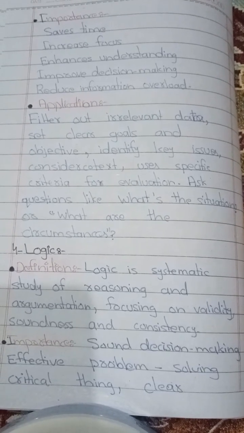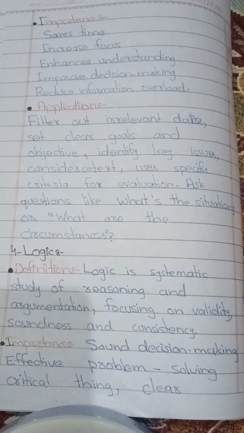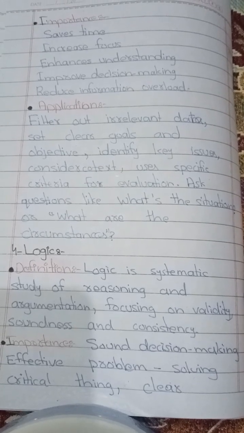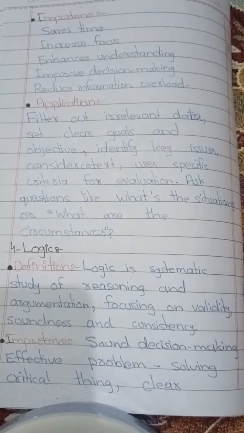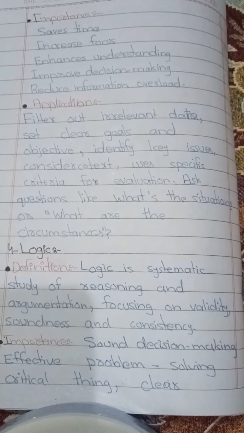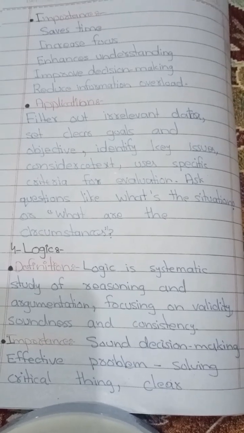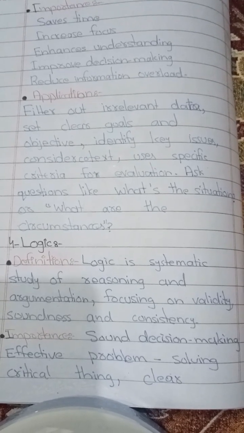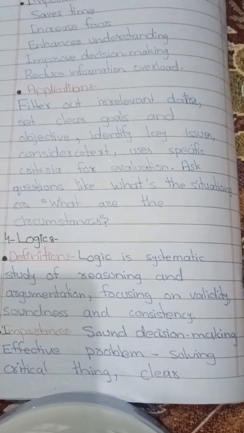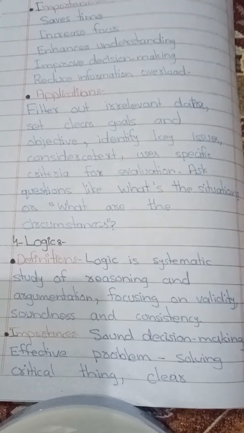Next is logic. Definition: logic is the systematic study of reasoning and argumentation focused on validity, soundness, and consistency. Logic is concerned with whether arguments are correct, or whether their premises support their conclusion. Arguments are made up of premises and a conclusion, where the premises are intended to support the conclusion.